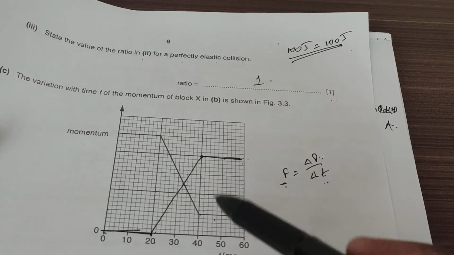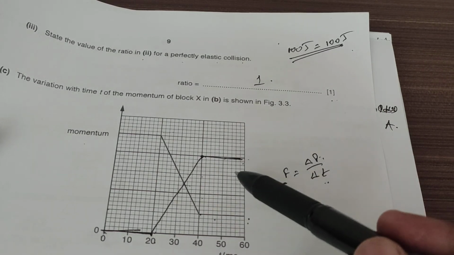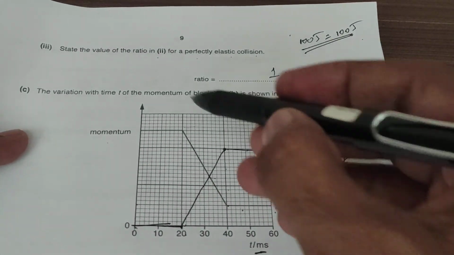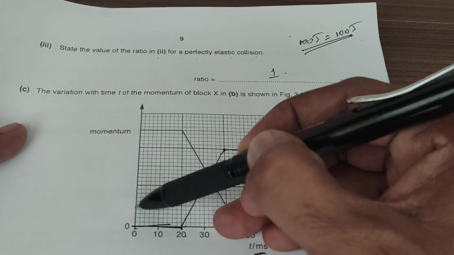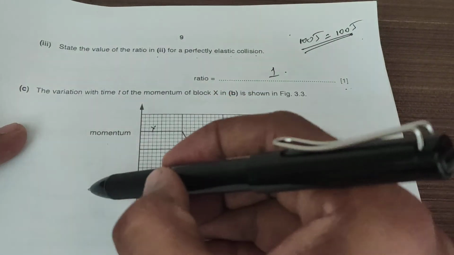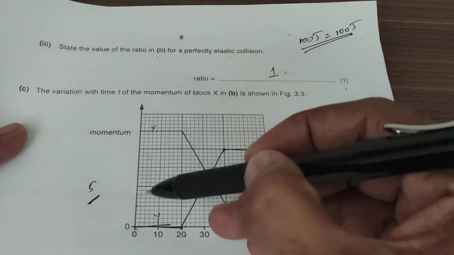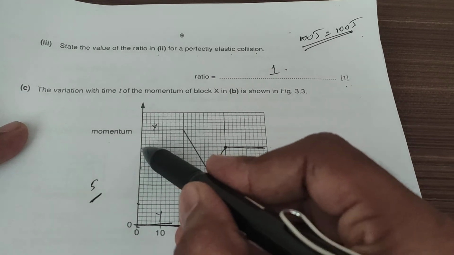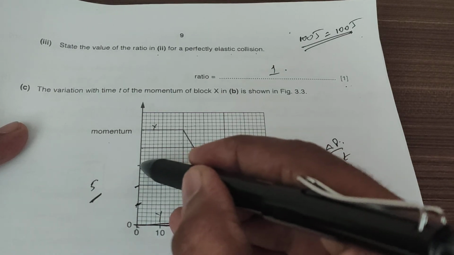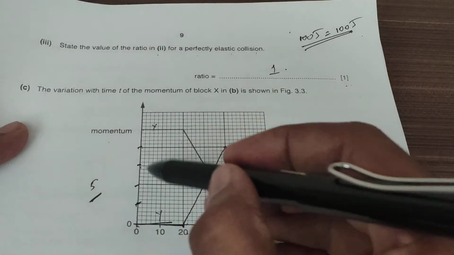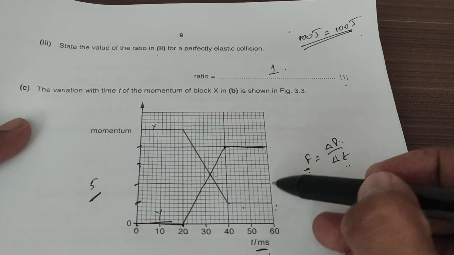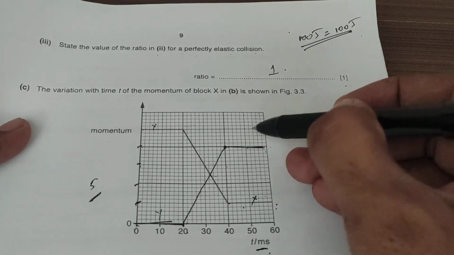How can you check whether your answer is right or wrong? From the graph itself you can check. Actually this is extra information that I am giving. You see here, the total momentum before collision is the momentum of X and the momentum of Y, which is equal to 5 square boxes: first box, second box, third box, fourth box, fifth box. It can be any unit, like 1 kg m/s, you can assume, no problem, because they did not calibrate the axis.